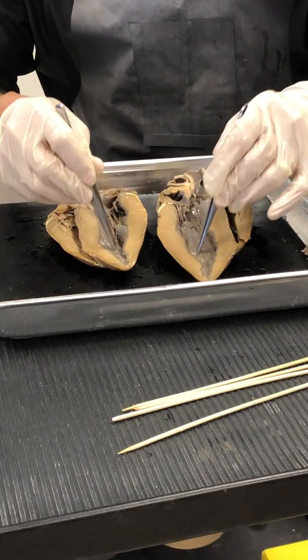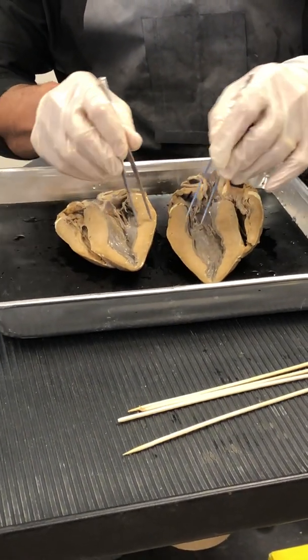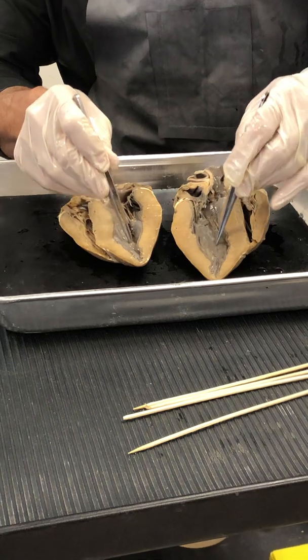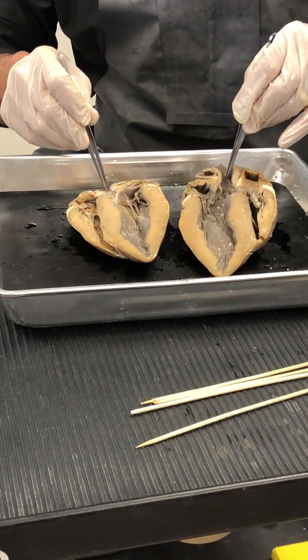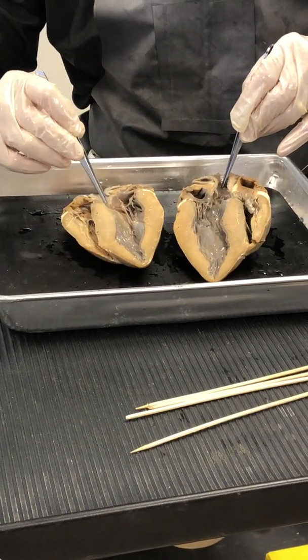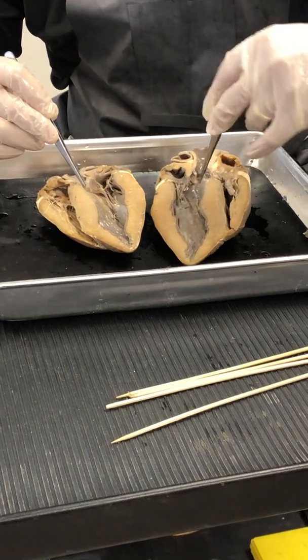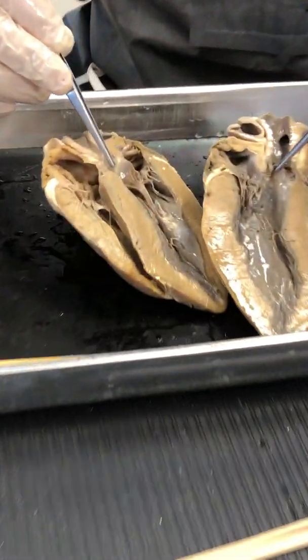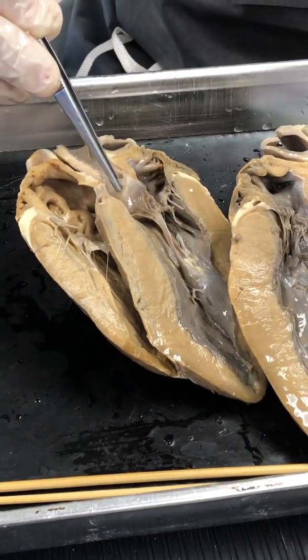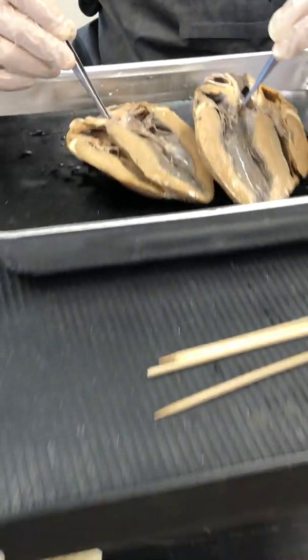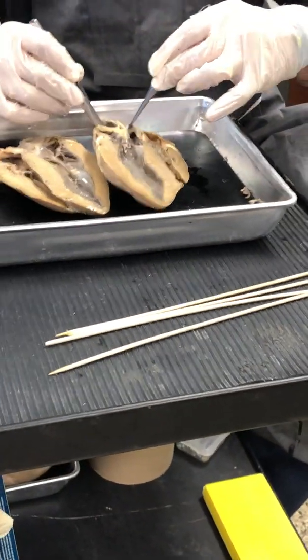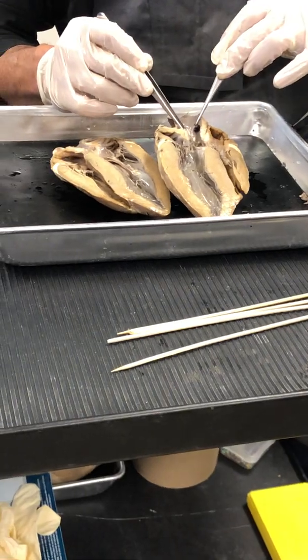big. Notice how big it is. Look at the muscle of the myocardium. So left ventricle into the aorta. So there's my aorta, aortic semilunar valve, aortic semilunar valve. Right? That's half of the aorta right there. There's the other half of the aorta right there.